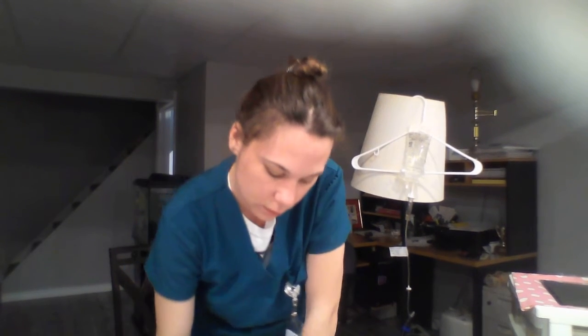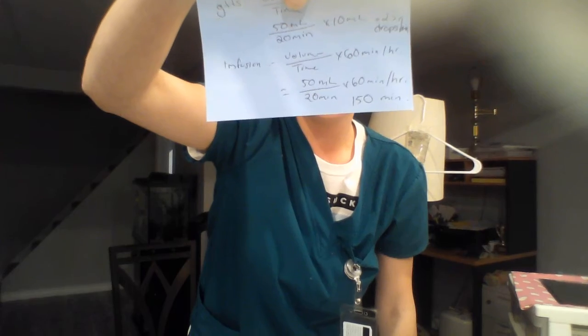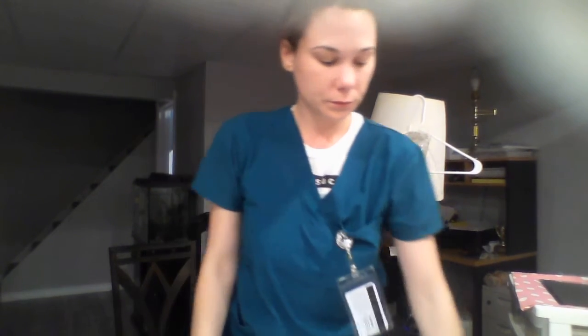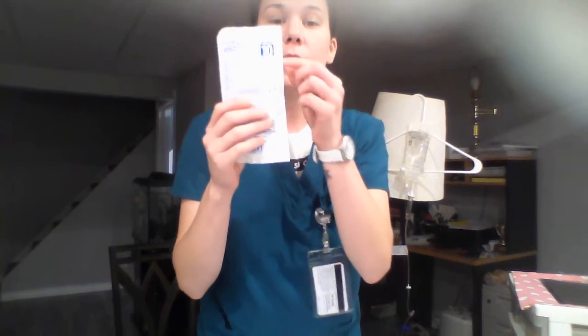150 minutes. Okay. So at this point, I am going to get my teacher to come in and do an independent double check of my IV mini bag, my medication, and my MAR. Then I'm going to do some hand hygiene with my secondary line and my medication. Sorry, I had said the 10 milliliters was on the IV bag. No, it's on the secondary line.